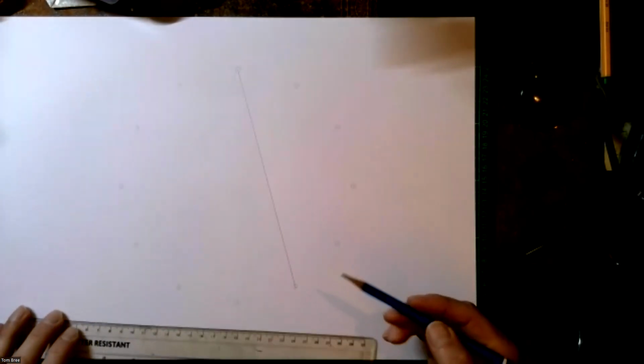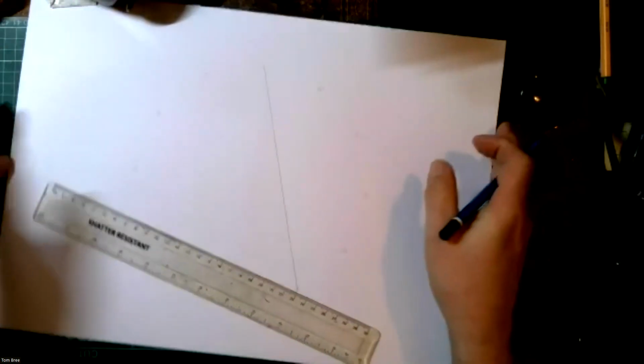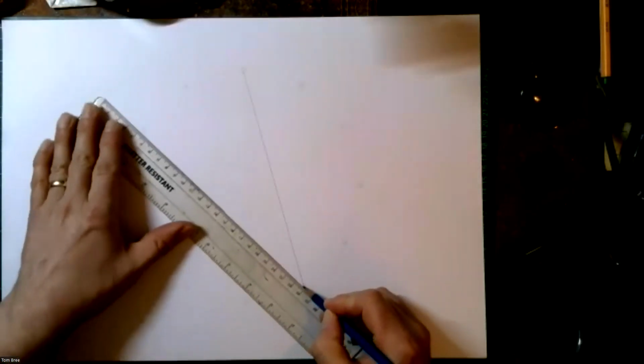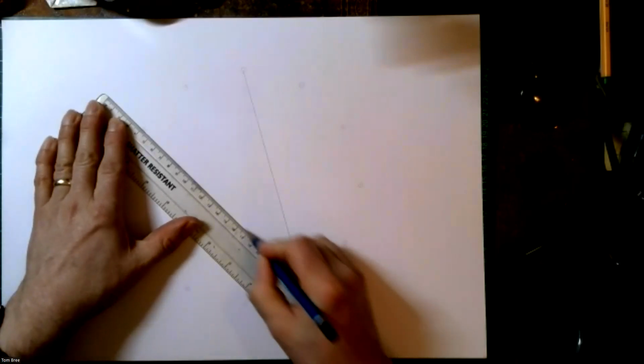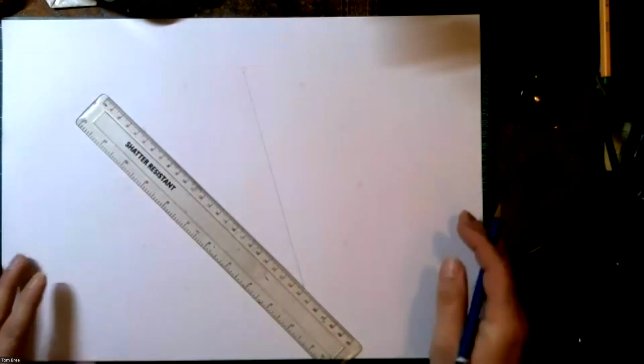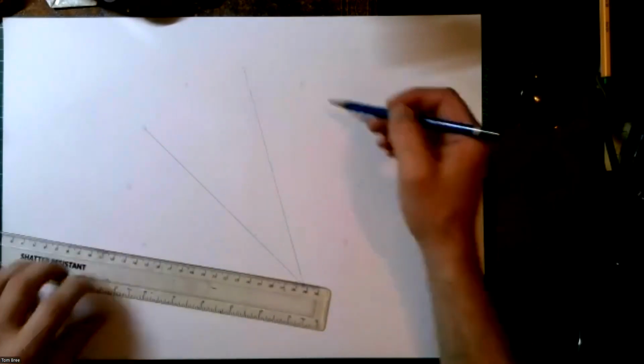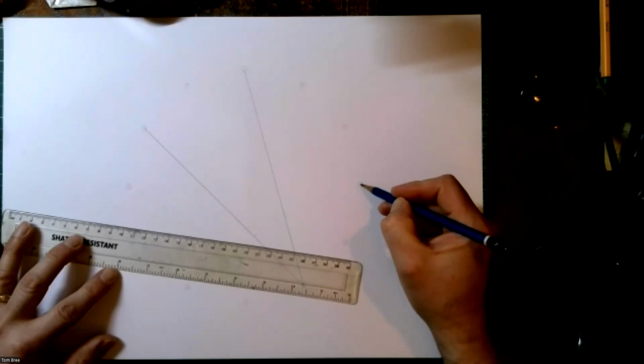Now keep on following that principle. So now this is my new starting point. So I'll count 1, 2, 3, 4, 5. One, two, three, four, five.